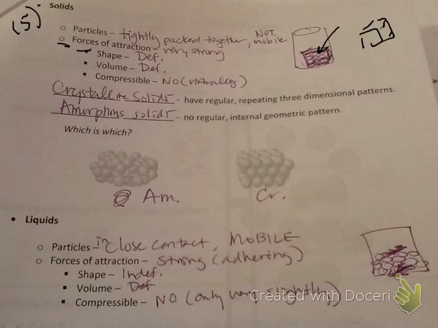The volume, how much space the particles take up: because they're tightly packed and they don't move around, it's going to stay the same. It's a definite volume. An ice cube doesn't expand or compress, so it's virtually non-compressible, because the particles are already tightly packed. You can't push them any closer together. So in general, they keep their shape and they keep their volume, regardless of the container.